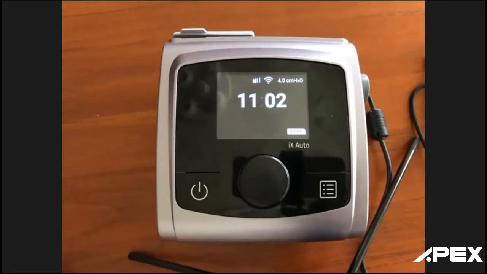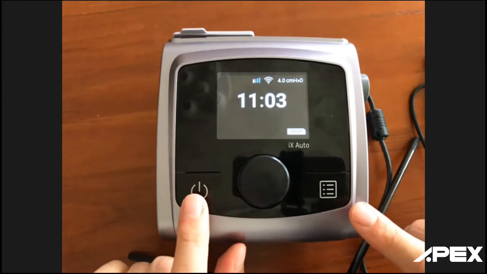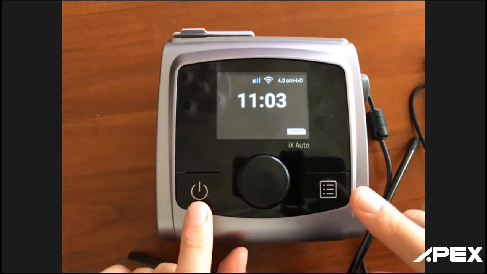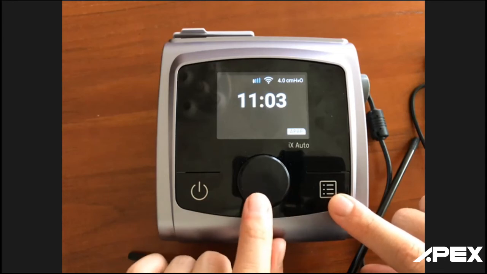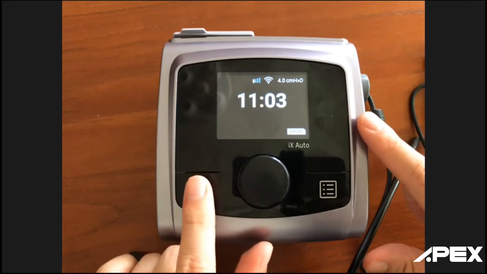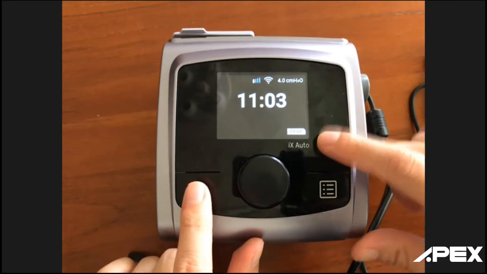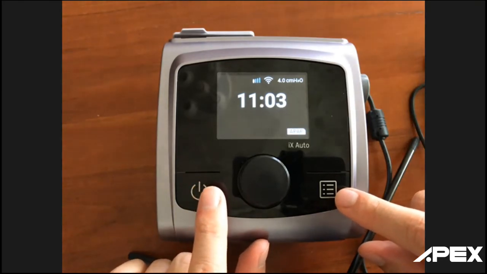Now that we have all the connectivity established, the 4G, the Wi-Fi, now let us talk about the basic function of these IX Auto devices. This is the on and off button, which can allow you to activate the pressure. This is the pressure therapy. This is the menu button, and this is the turning knob. Now we're at the standby mode, where you can see this is an APAP mode, and this is the current pressure of the initial pressure, for example.